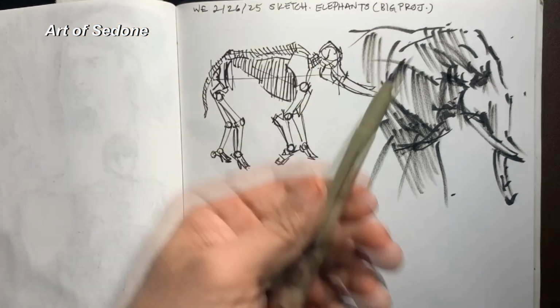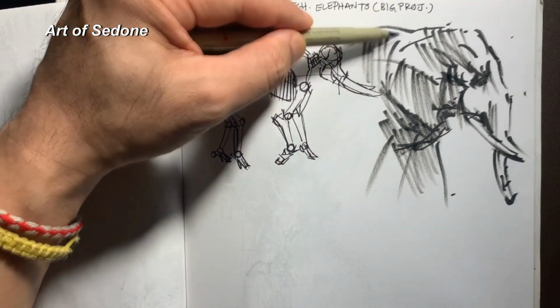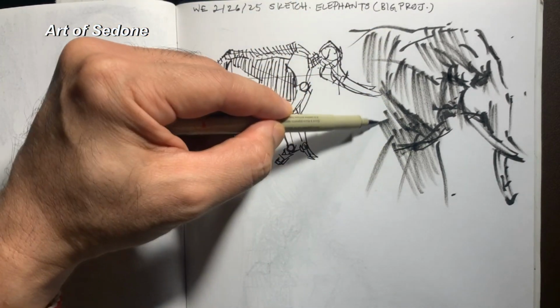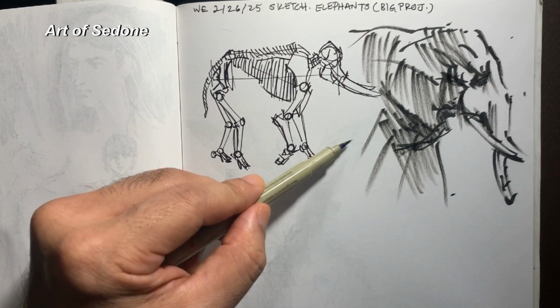So part of it is this brush is kind of running out. I'm just doing a dry brush on it, dry brush technique.